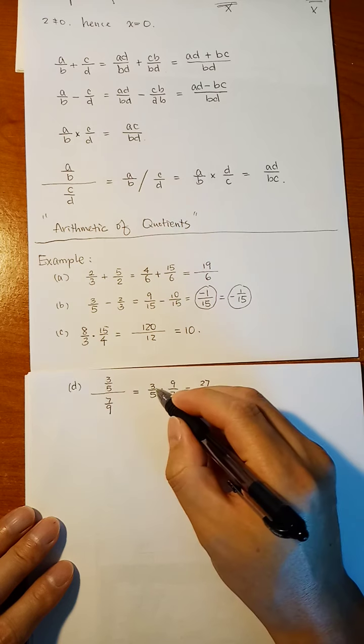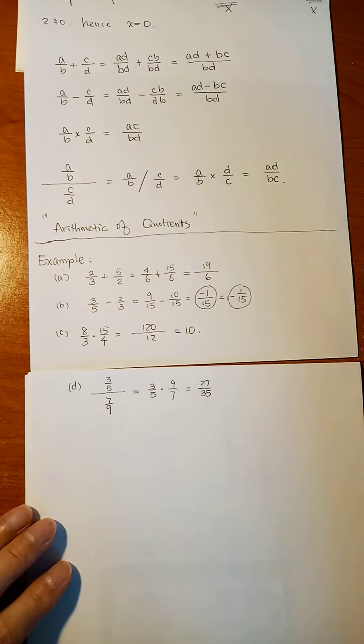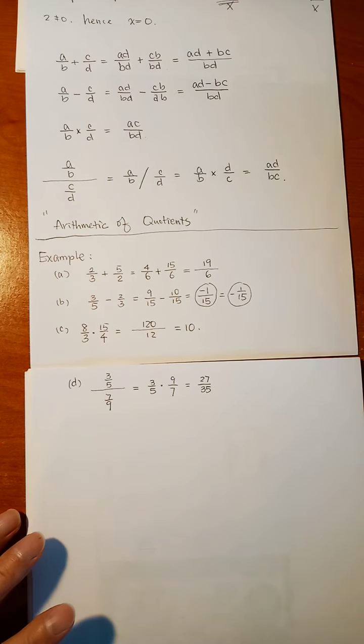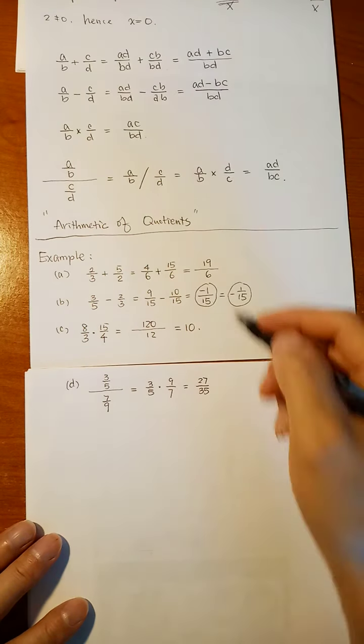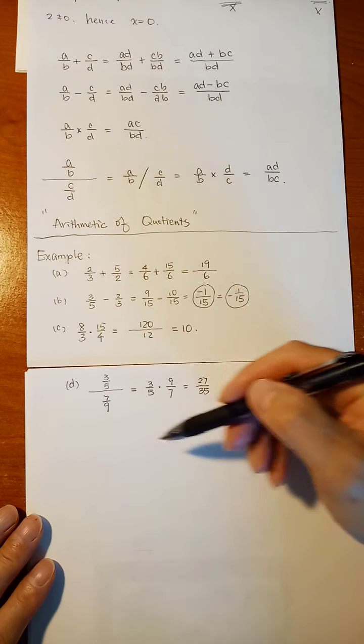You get 3 times 9, 27 over 35. So 27/35. Okay. All right. Now let's see. This is the basic example. All the computation arithmetic of quotients can be done this way.